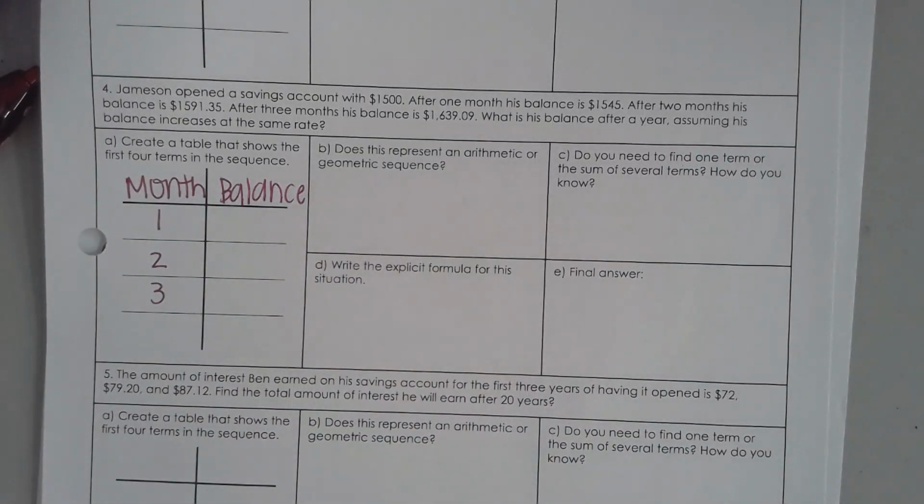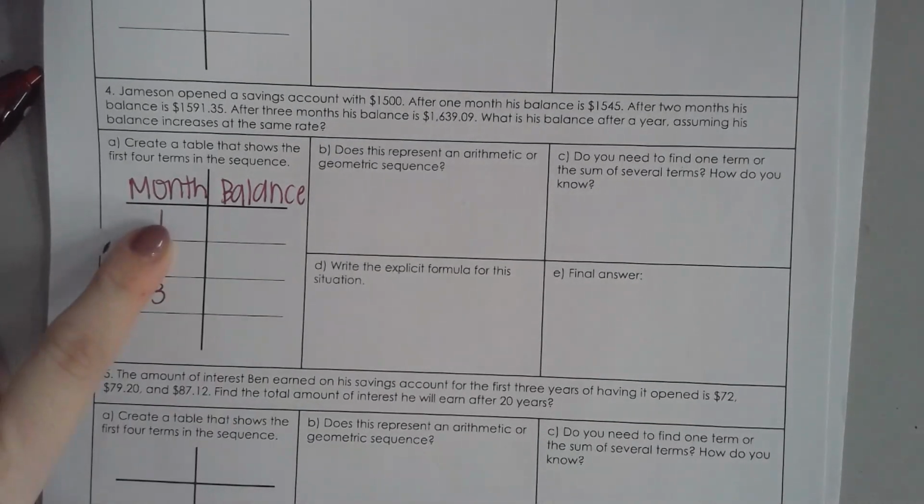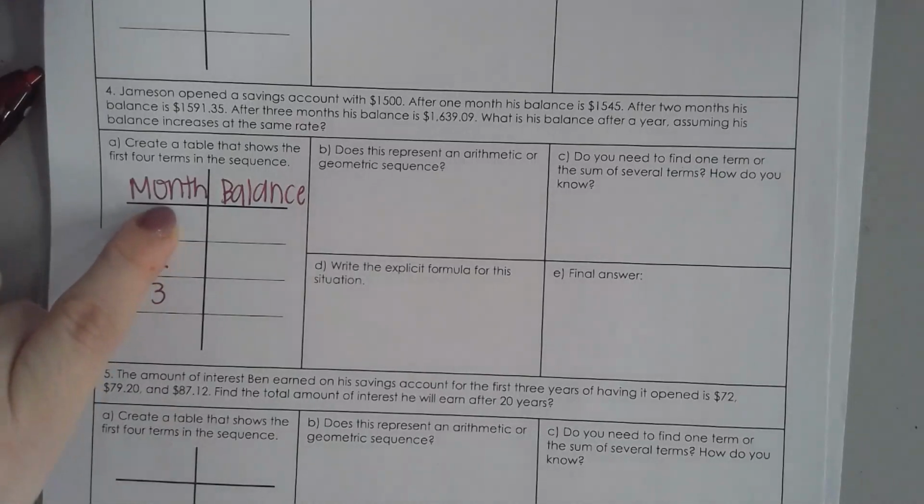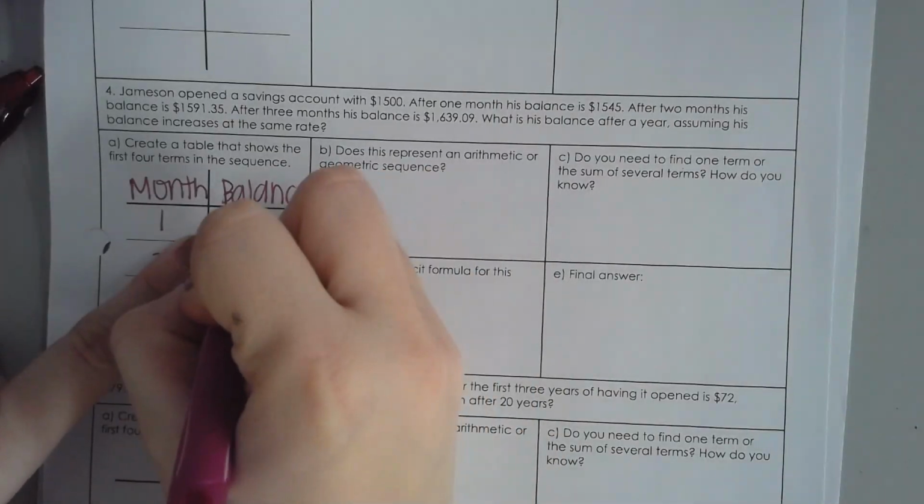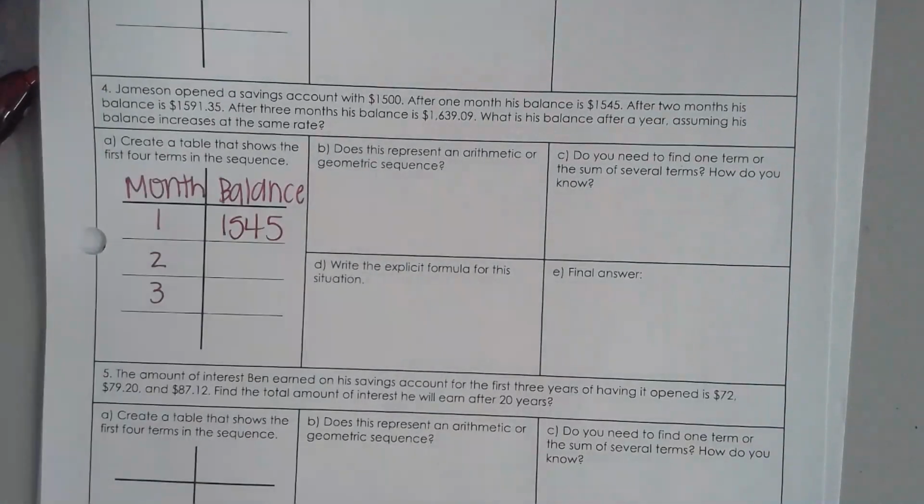1545, yes. Couldn't you use 0 and 1500? Yes, you could have. So in month 1, it's not 1500. That's what it started with, but we're looking at after the full month is up, he's at 1545. Now, sometimes you could put a 0 there and have the 1500, like your 0 term. That's possible. There's some other examples through here where the term that it gives you is more like the 0 term. So that's kind of why I'm skipping around.